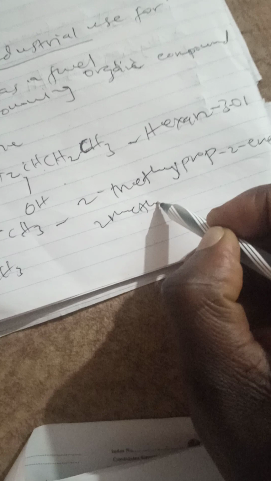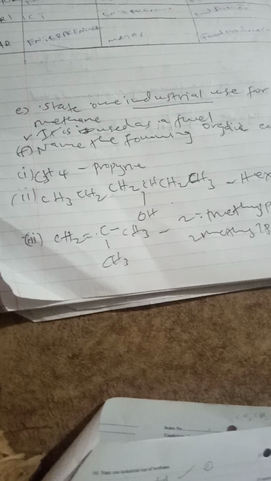If you just write it without the hyphens, that's wrong. This is the correct answer. You're supposed to put a hyphen where it is required, and you're not supposed to be in a hurry while answering the question.